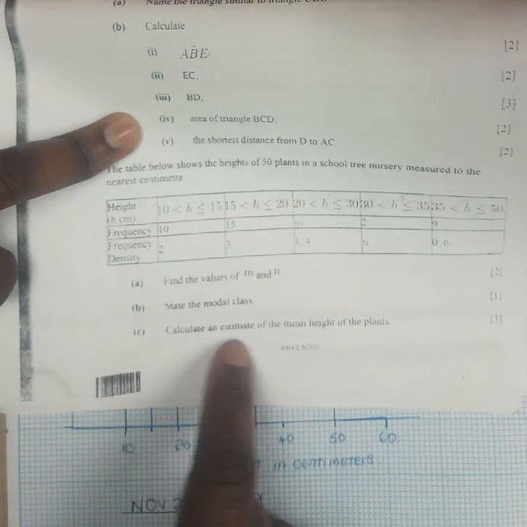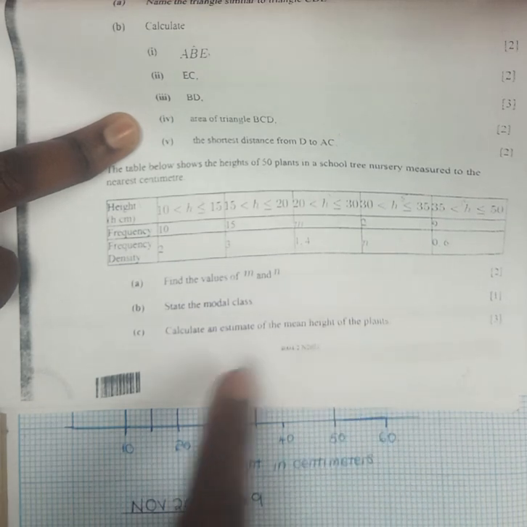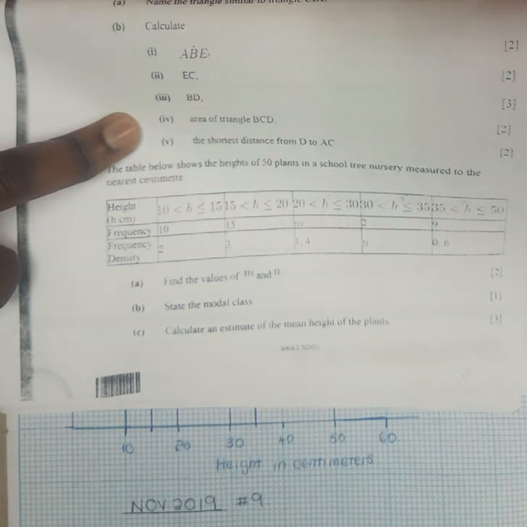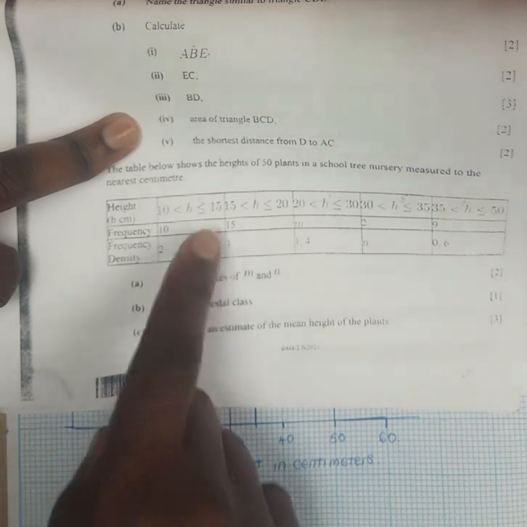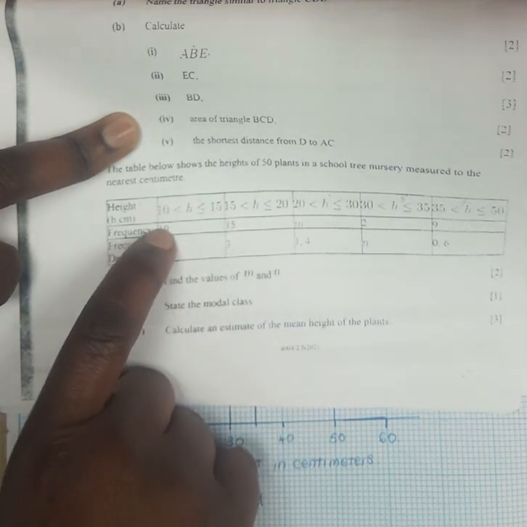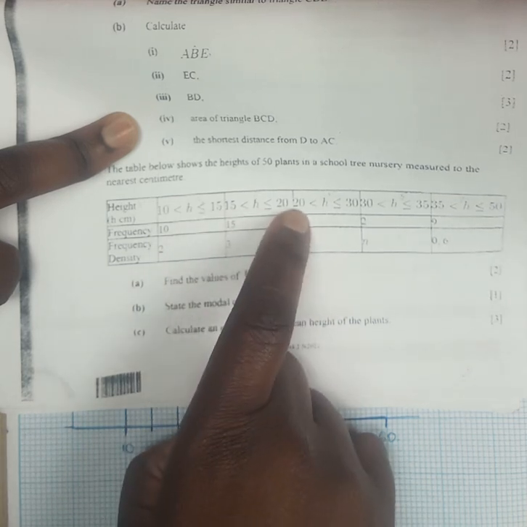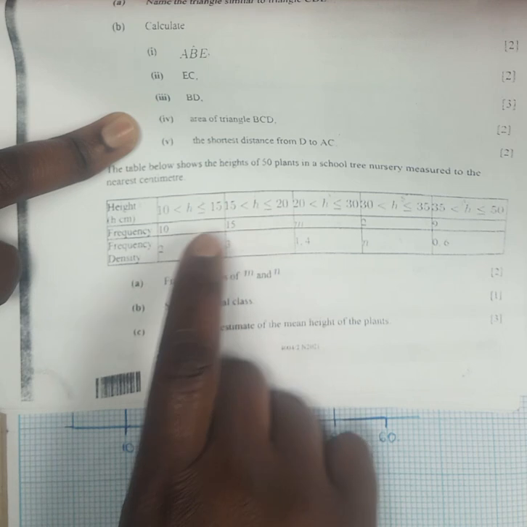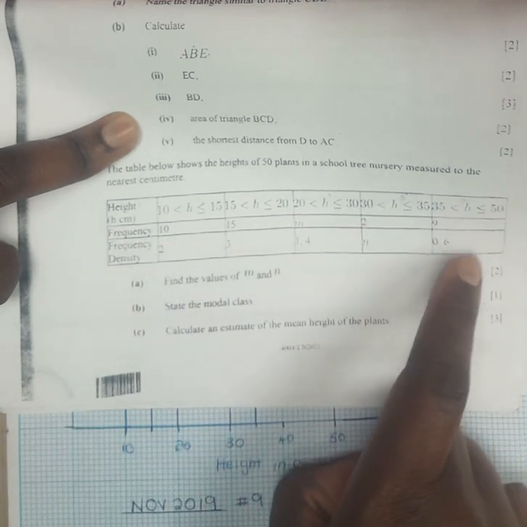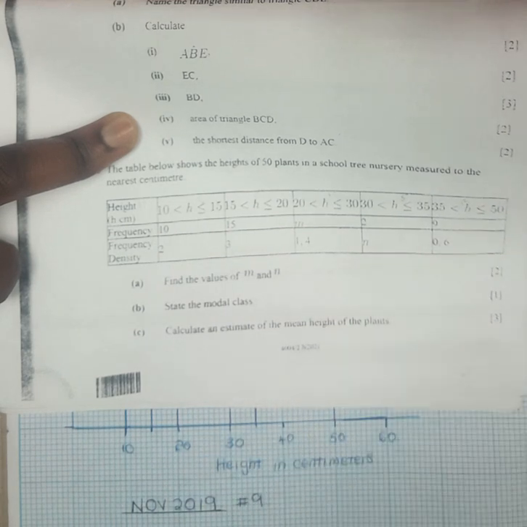And then calculate an estimate of mean height of the plants. This is where we are going to say summation of midpoints times frequency over summation of frequency. So we say (15 minus 10) divided by 2 times 10 plus (15 plus 20) divided by 2 times 15. We do that till we are done, and then we divide by the total number of plants, which is 50.